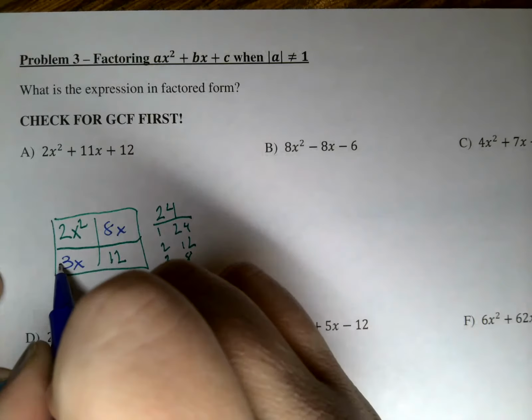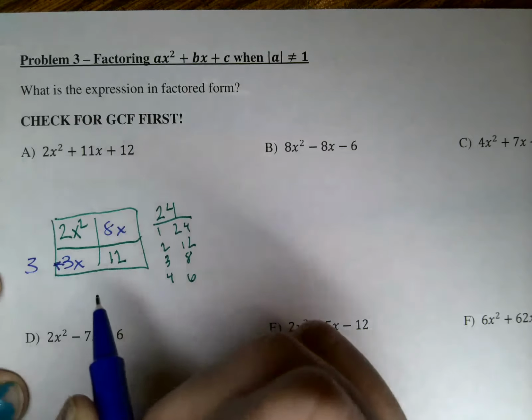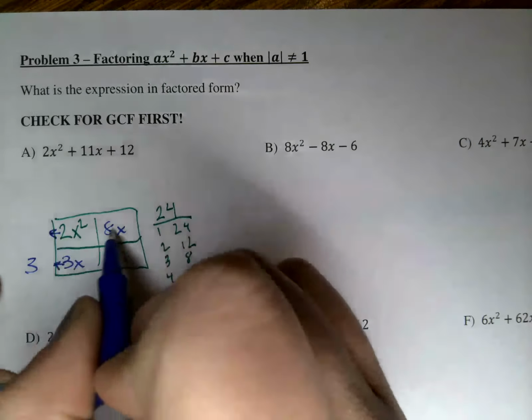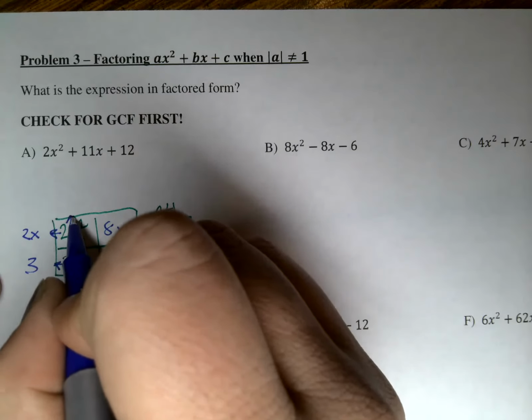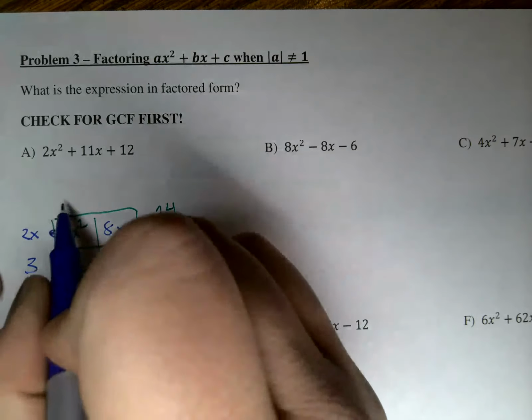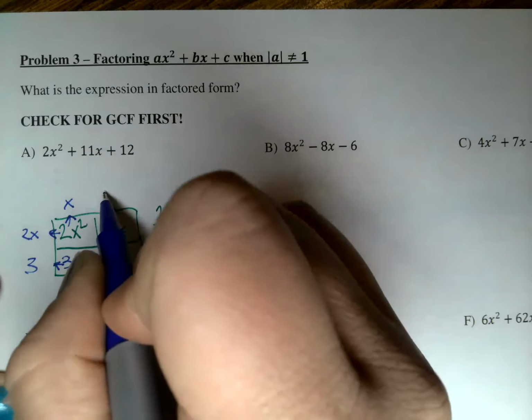So now I want to look at my leading box. What can I take out of here? Both of these have a 3 in common. What can I take out of here? They both have a 2 in common, and they both have an x in common. What can I take out of here? The only thing they have in common is my x. And what can I take out of here? They both have a 4 in common.